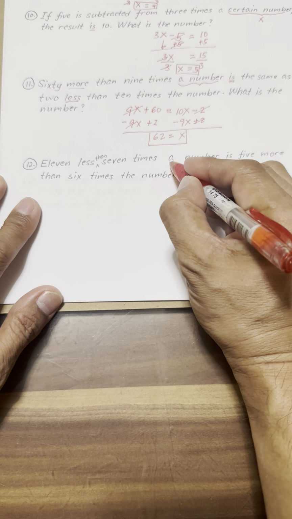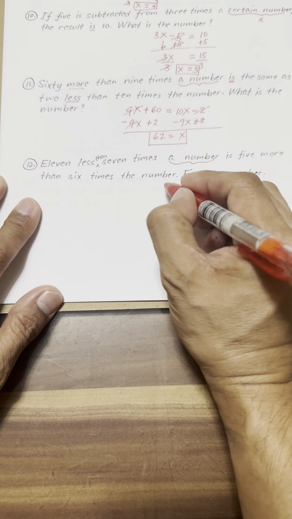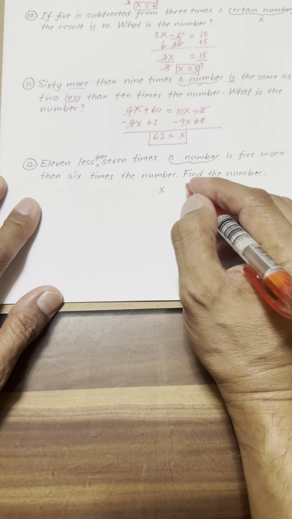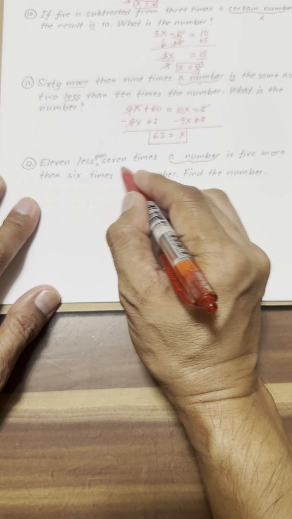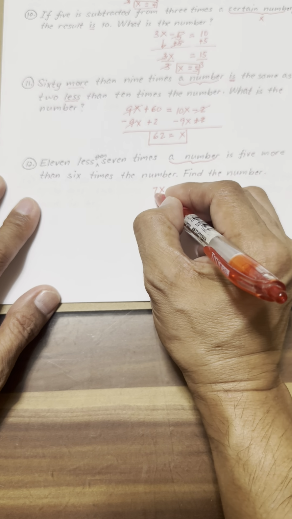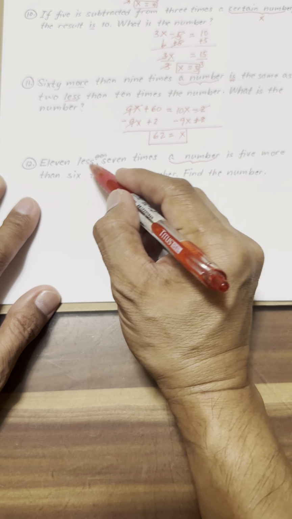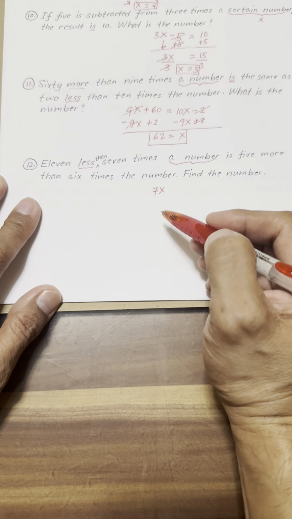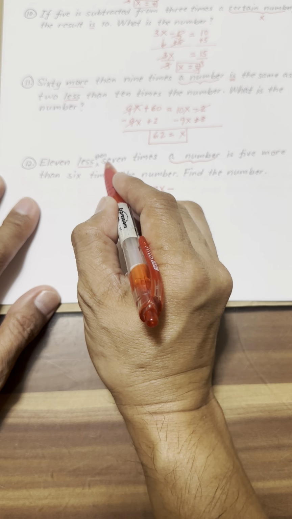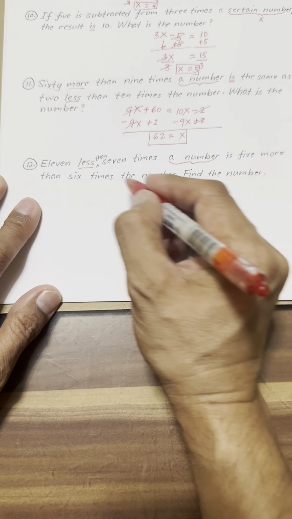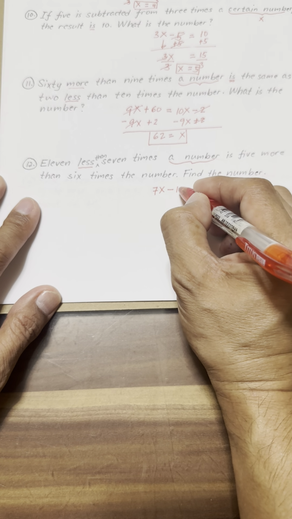Number 12: 11 less than 7 times a number. Again, we have here a number. We don't know this, so we can assign this number to x. And it says 7 times, so 7x. Then, going backward, we have the word less. Less means minus. So, 11 less than 7 times a number is 7x minus 11. Okay?